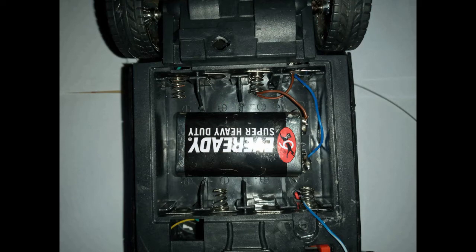Lastly, I use a 9 volts battery to power my remote control car and Arduino board.